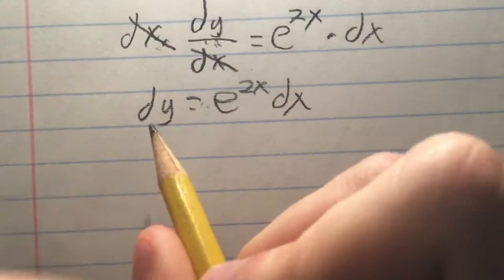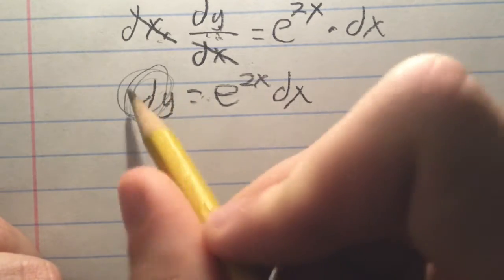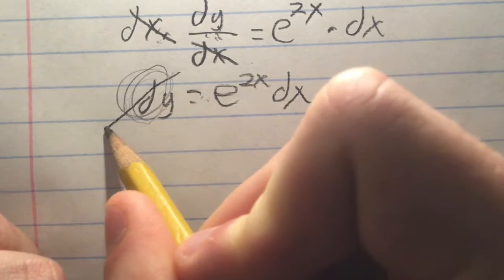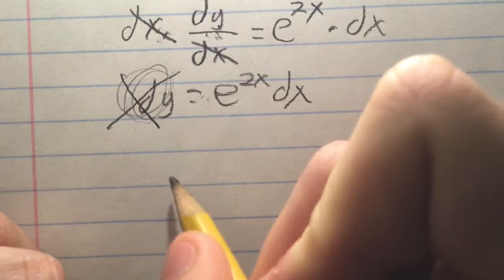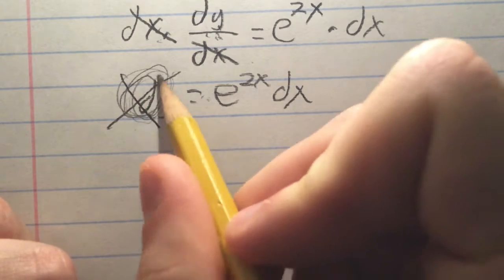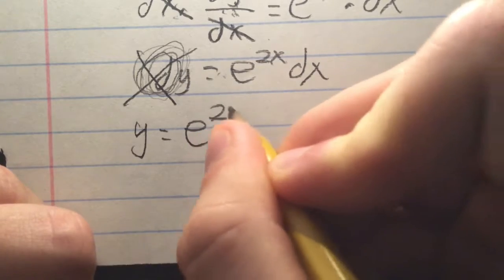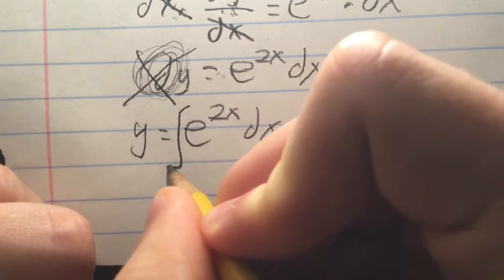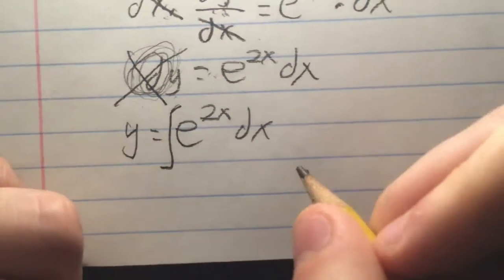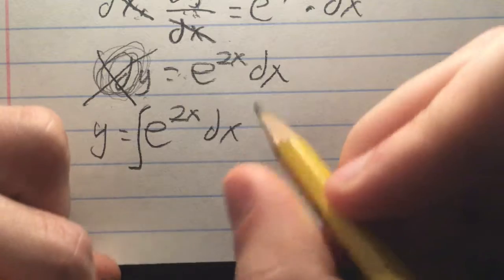So you're probably thinking, hey, what do we do with that dy? Well, we just take it and we act like it doesn't exist. Kind of like a certain German guy who really helped with differential equations. But that's neither here nor there. So we write down our y equals the integral of e to the 2x dx. But wait, we're forgetting one thing. That's right, the squiggly integral sign. We forgot about that. So how can we solve an integral like this?